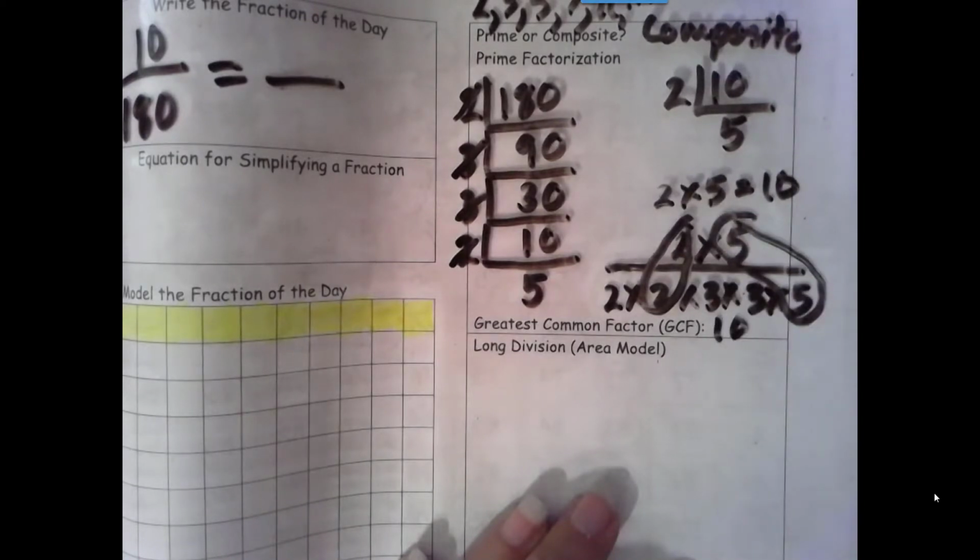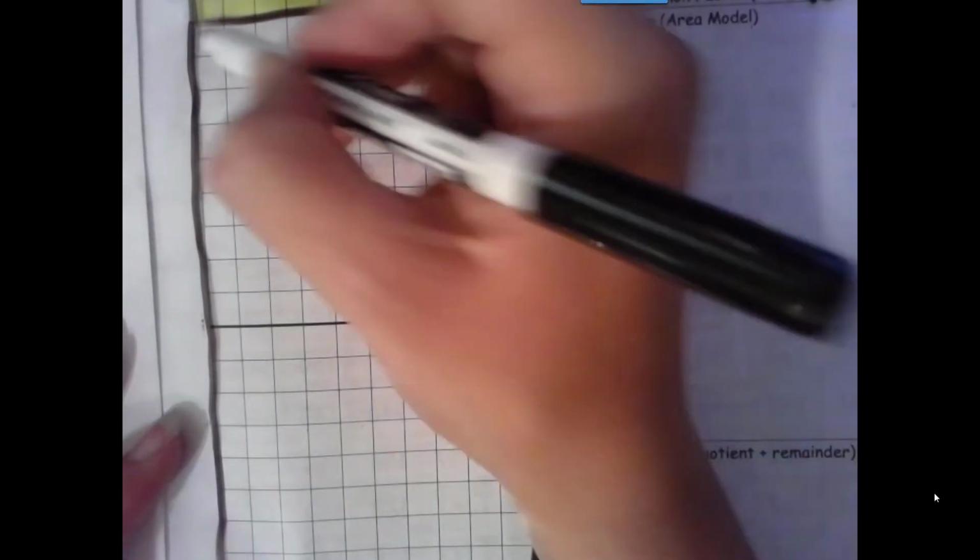10 is our greatest common factor, so let's go ahead and make groups of 10 in our model. Doesn't matter what your groups of 10 look like. Just make sure there's 10 in each group, and you do not have the shaded in with the unshaded. Now, since I know each row has 10 squares, I don't need to count them. I can use my logic and reasoning to make my groups of 10.